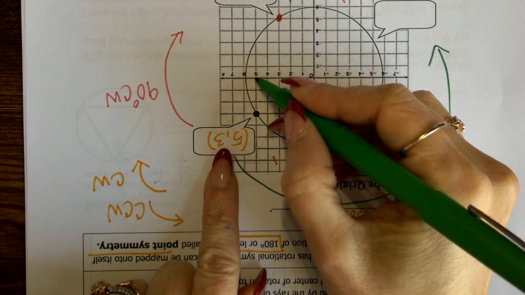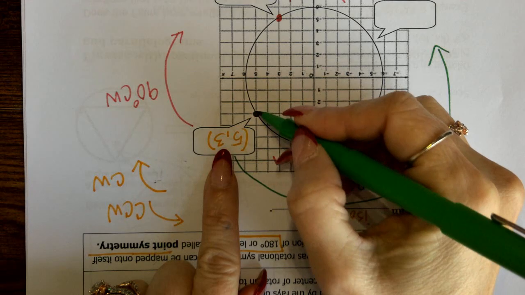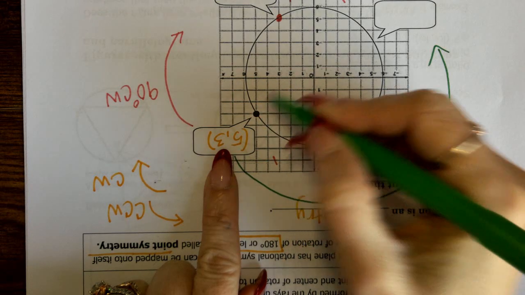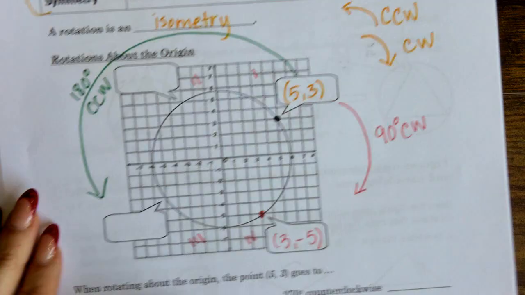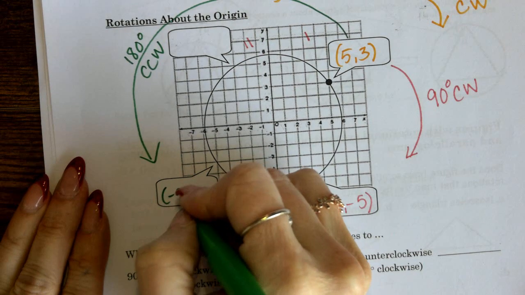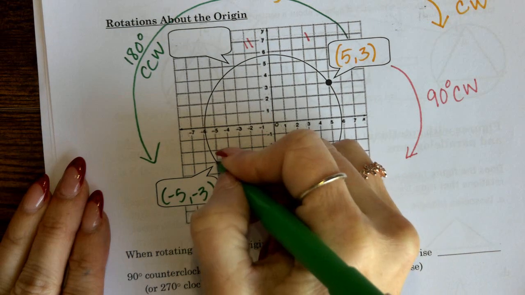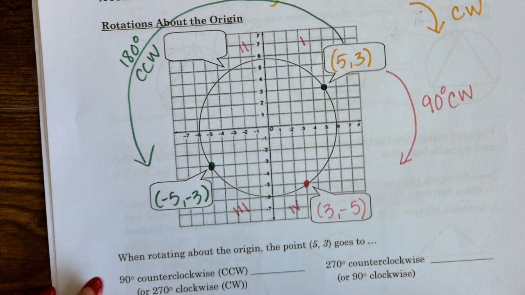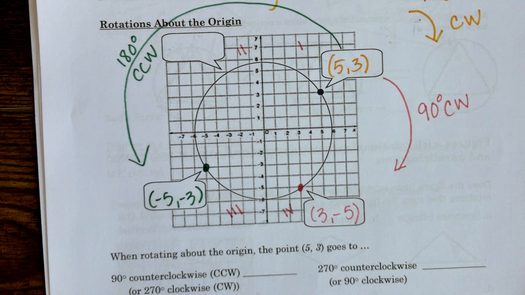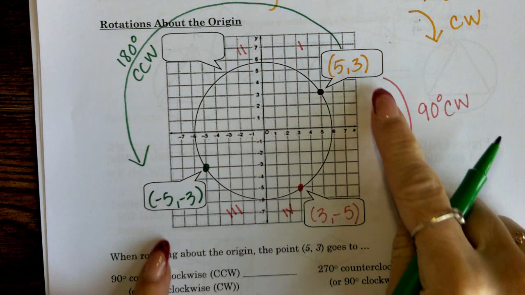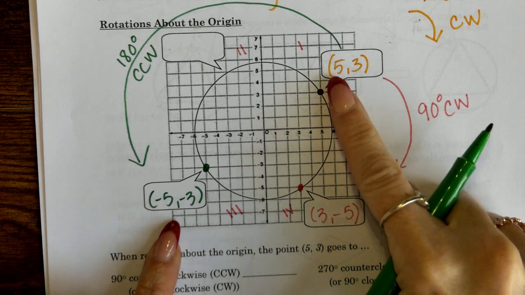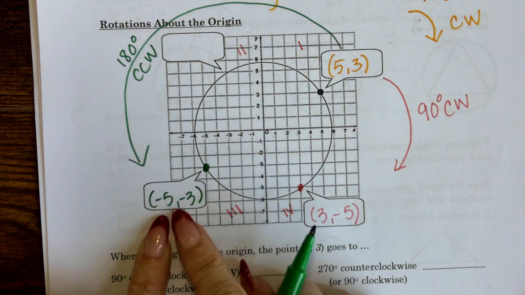It would be -5, -3. So I go back and I write it in. -5, -3. Whoa! So a rotation of 180 goes from (x, y) to (-x, -y). That's it.